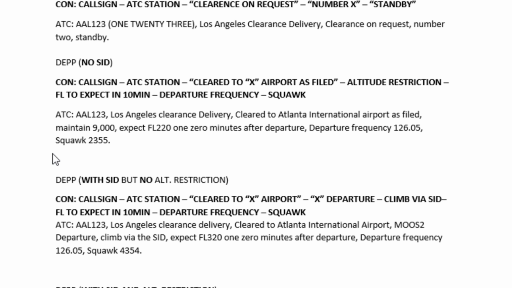Now the departure with the standard instrument departure and with no altitude restriction. So in the previous departure, I gave him the initial climb, the altitude restriction, but I did not give him any standard instrument departure, any SID. I gave him just the altitude restriction.